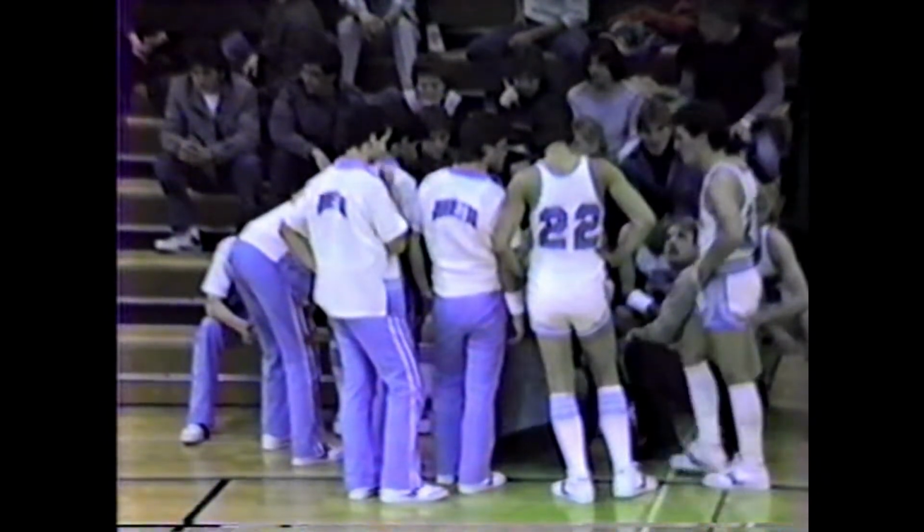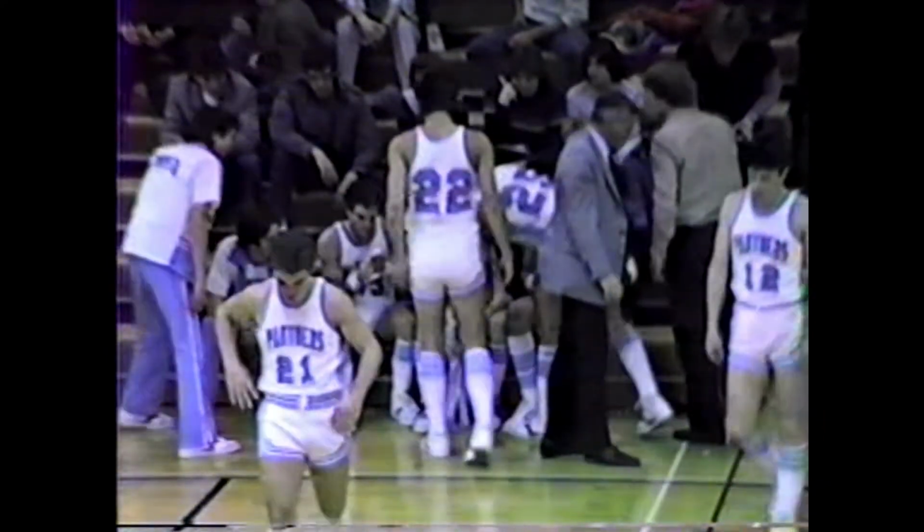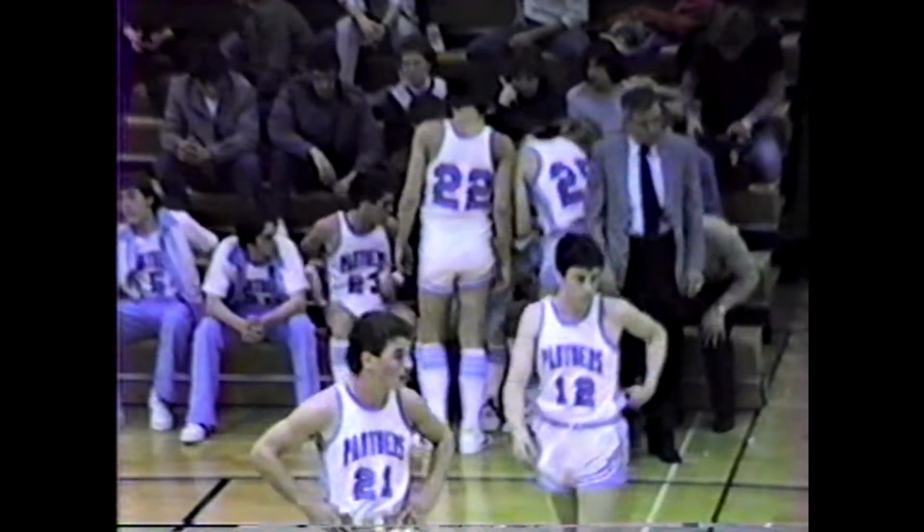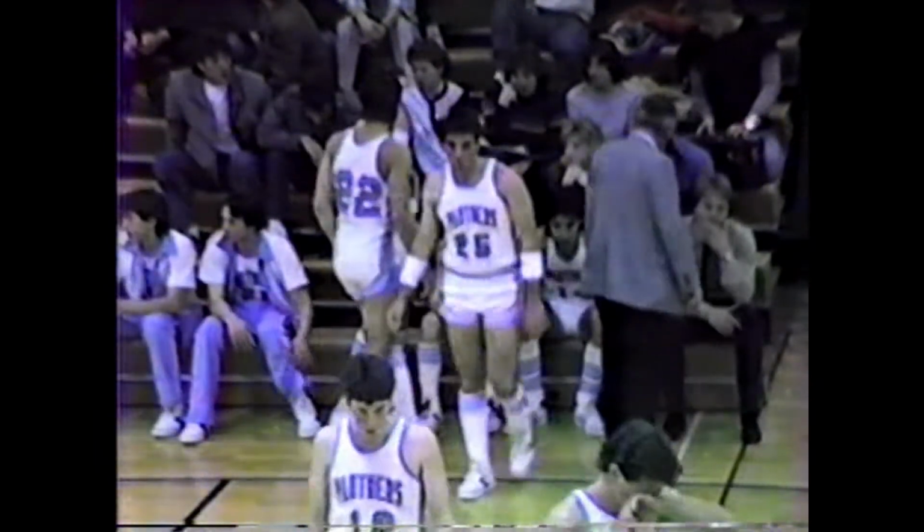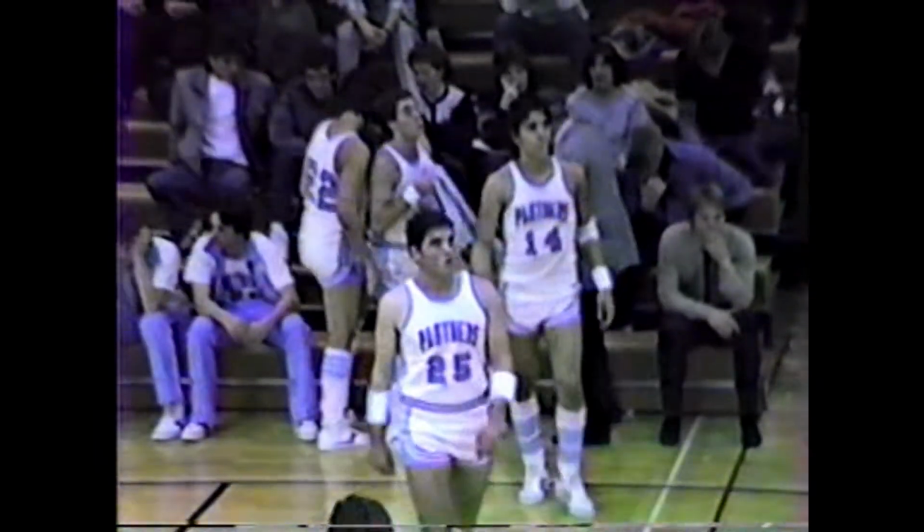Bob Smith talking it over to his players. Johnston now comes on for the 4th quarter. Starting for Johnston, number 12, Mike Morris. Number 21, Dave Curtis. Number 25, Tom Santori. Number 14, John Mello. And number 23, Dan Sal.